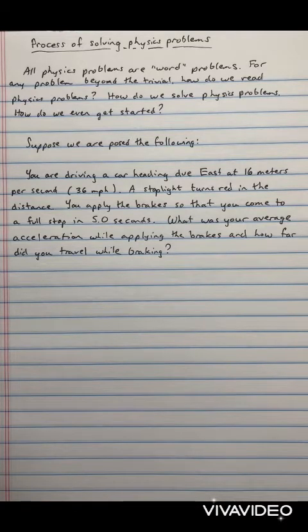Suppose we're driving a car heading due east at 16 meters per second, which translates to 36 miles per hour if you prefer those units. A stoplight turns red in the distance, and of course, being a conscientious citizen, you apply the brakes so that you come to a full stop in 5.0 seconds. Our questions are these. What is your average acceleration while you're applying the brakes? And how far did you travel while you were applying the brakes?